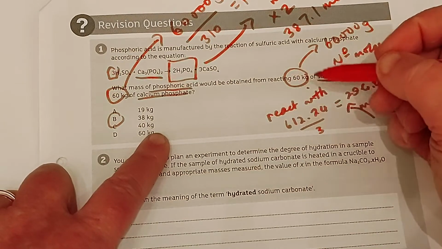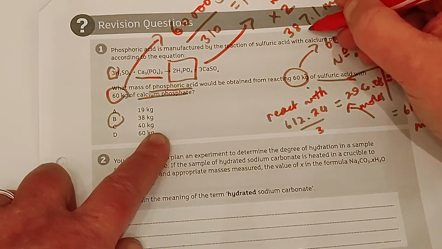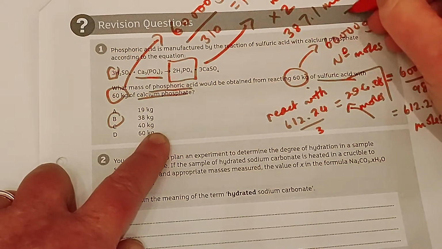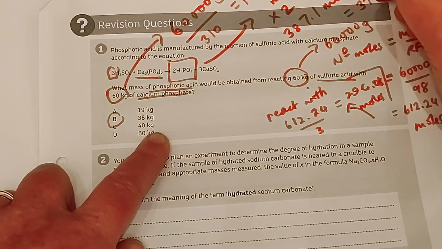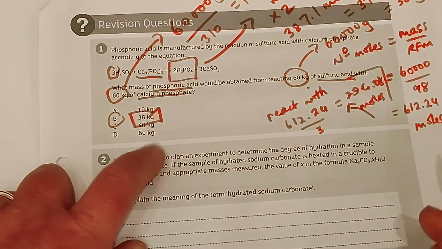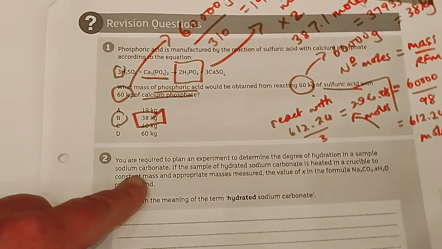Now we want to know what mass that is. So 387.1 times 98, which is the formula mass, gives us a huge number, 37935.8, which when we convert into kilograms is 38 kilograms, which is B. So that's a whole lot of working out, but we got there in the end.